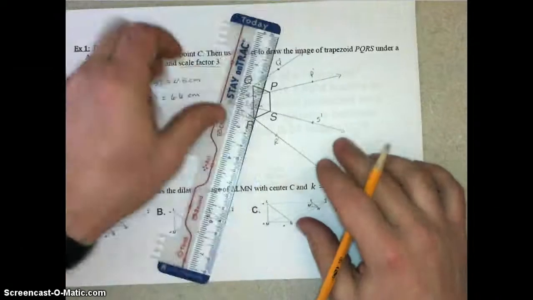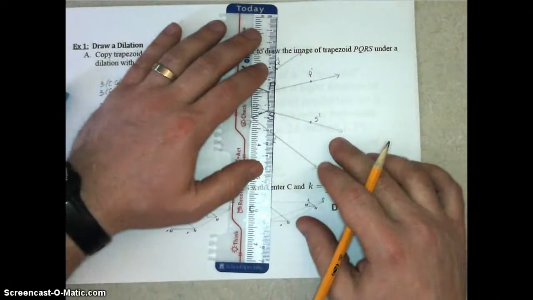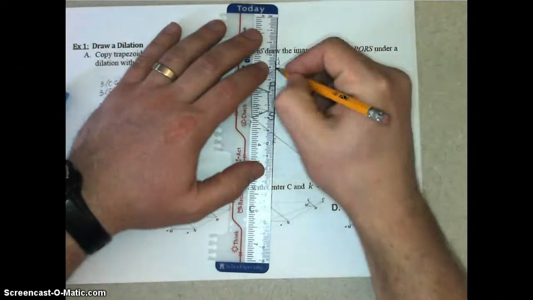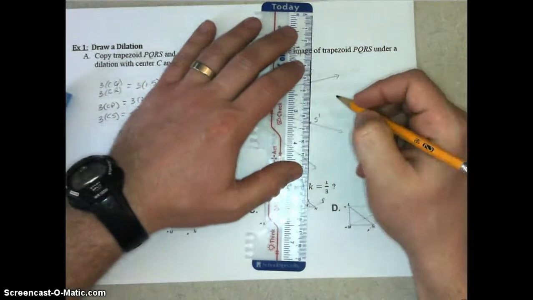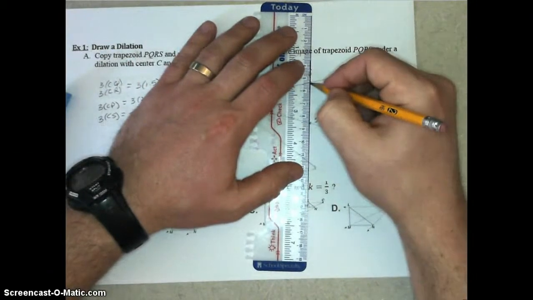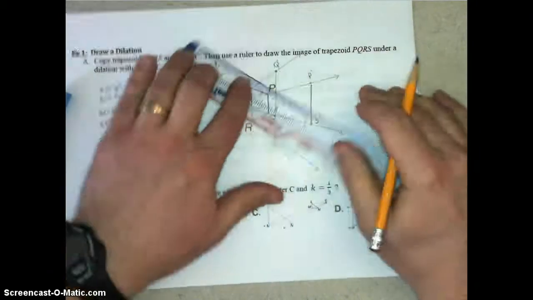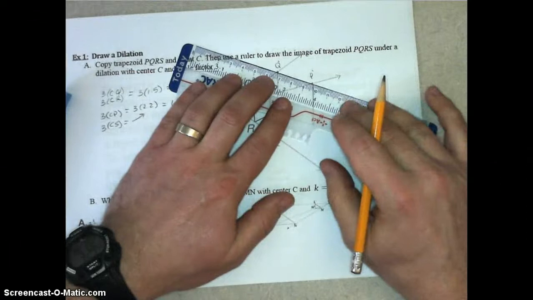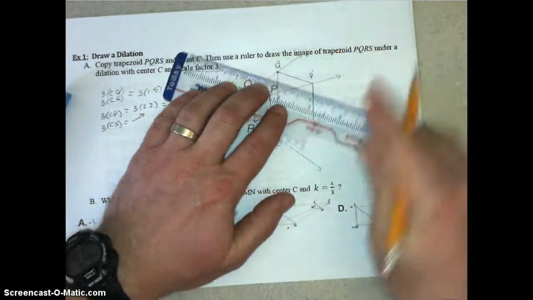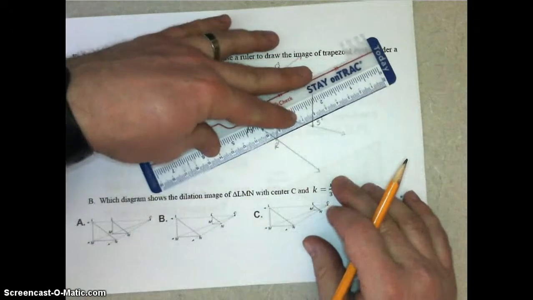And now all we have to do is connect the vertices of this new trapezoid. If you've done it right, we should have parallel segments for the bases, and then the two legs of the trapezoid.